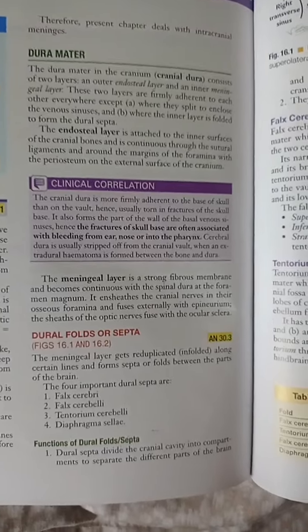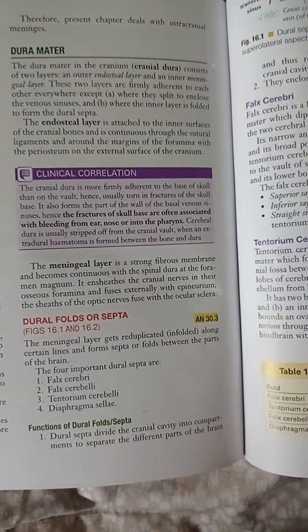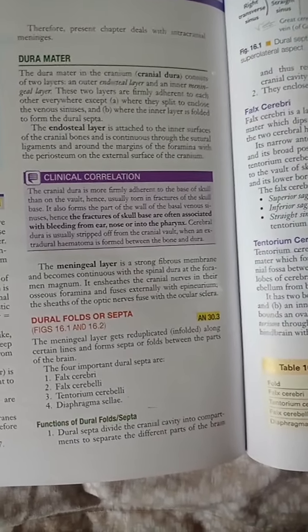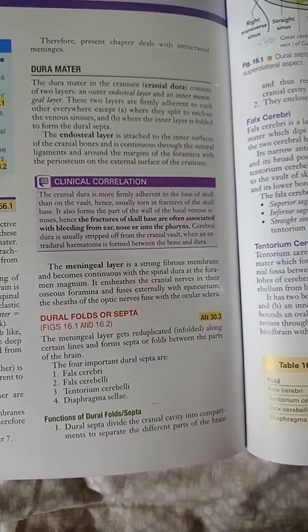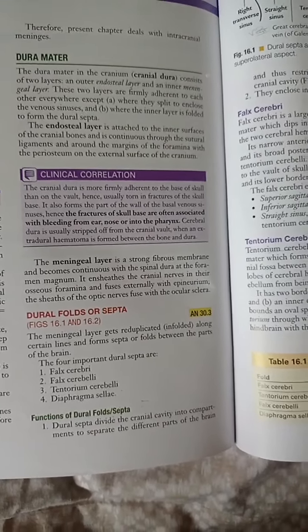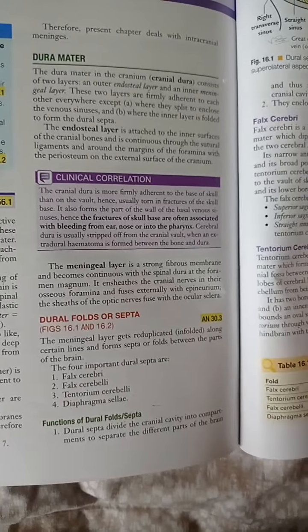Let's see about the dural fold or dural septa. The dura mater has two layers: the outer periosteal and the inner meningeal layer. The inner meningeal layer is infolded such that it forms a dural fold, and the four most important dural folds are being discussed here.